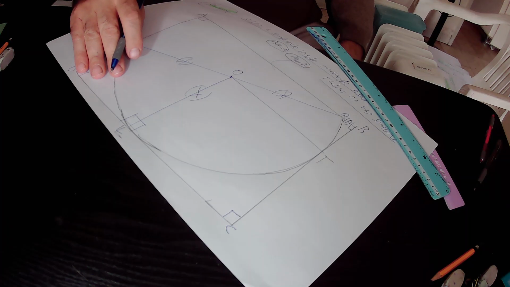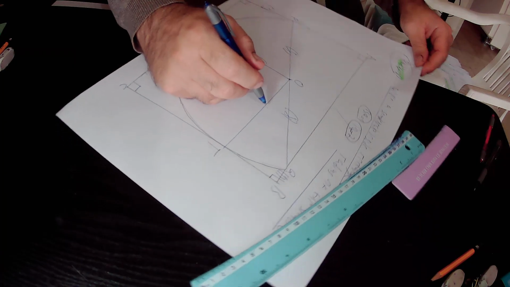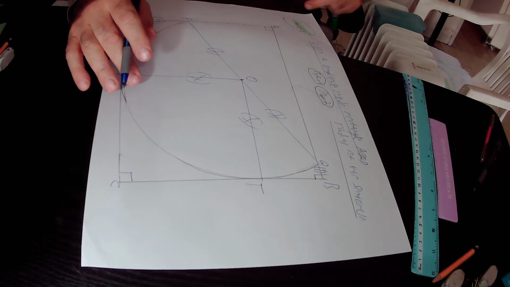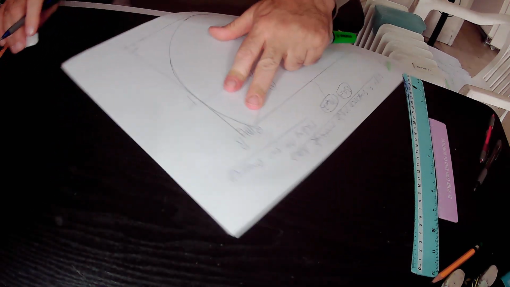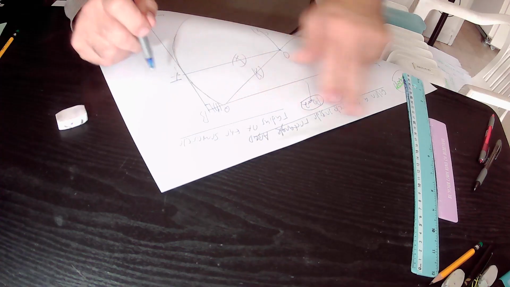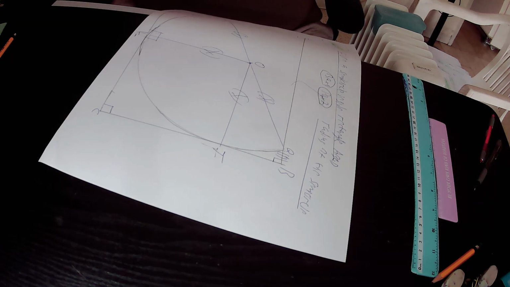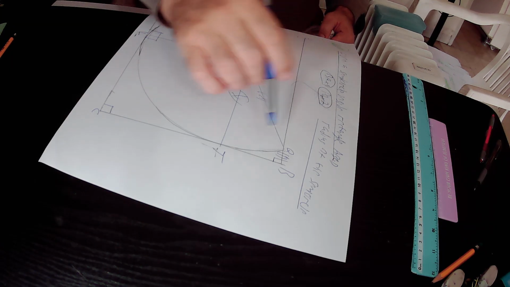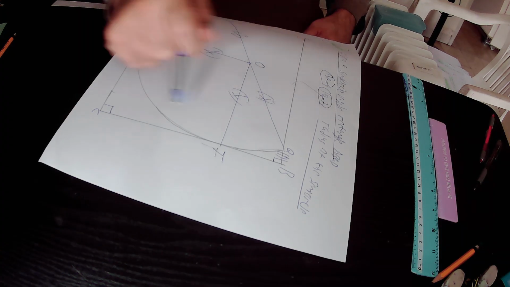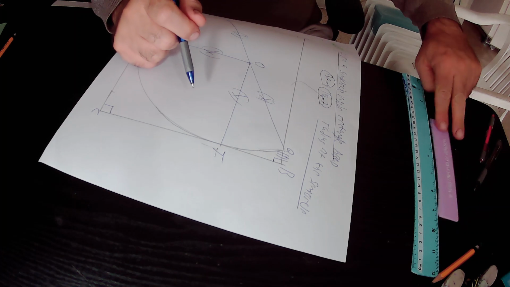OT is, of course, the radius of this semicircle, equal to x. The radius OT is drawn to point T, that is the point of tangency of tangent BC with this semicircle. Whenever your radius is drawn to the point of tangency, then tangent BC will be perpendicular to the radius TO. If BC is perpendicular to TO, it means that this angle equals 90 degrees.